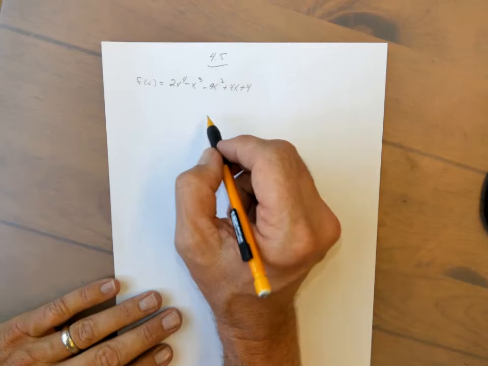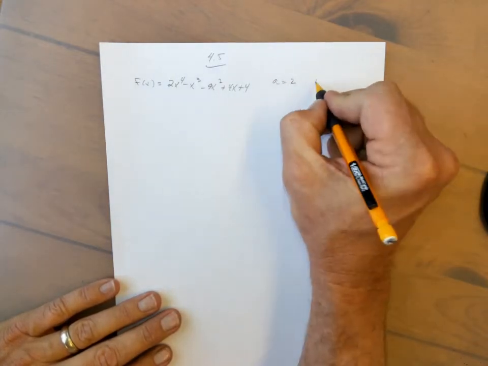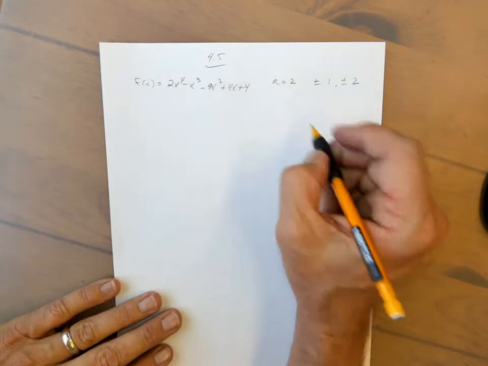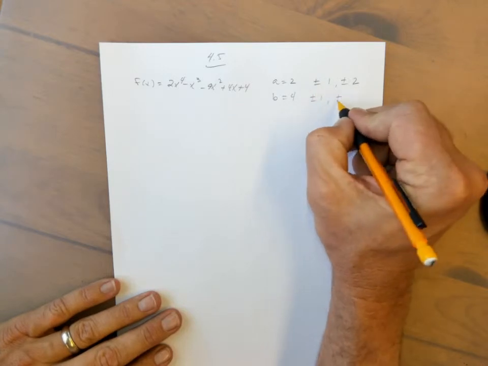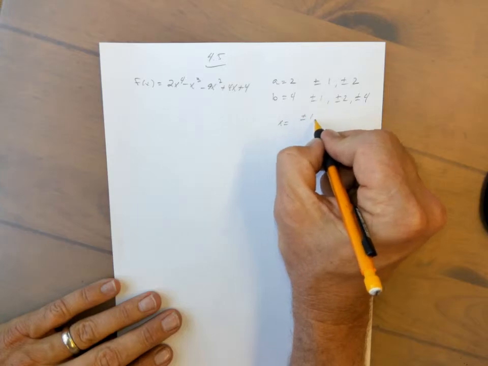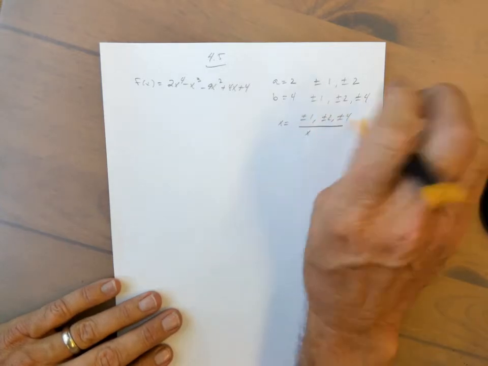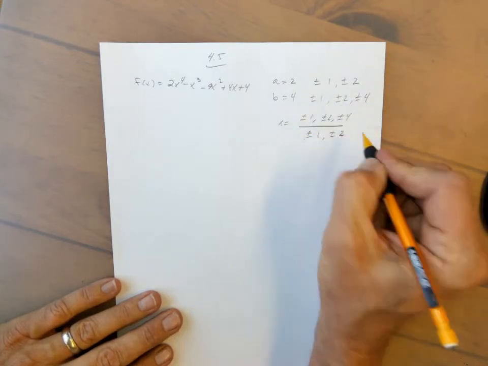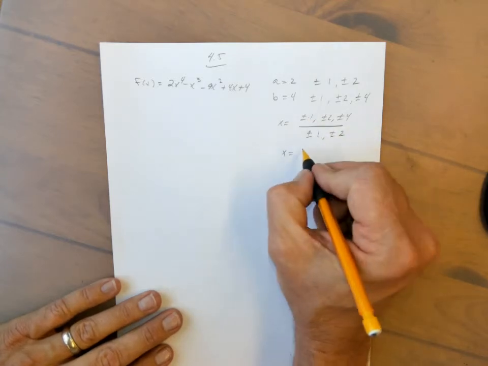We're going to use the rational root theorem here, and my constant term a is 2. Integer factors are plus or minus 1 and plus or minus 2. The leading coefficient is 4. Integer factors are plus or minus 1, 2, and 4. So now we'll take each of the integer factors of our constant term divided by the integer factors of the leading coefficient.